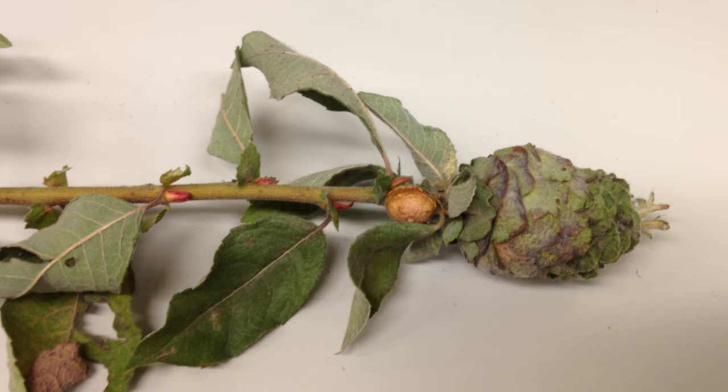But anyways, the insect itself is a small two-winged fly called a midge. And the common name for this pest is the willow pine cone gall midge, because it forms a gall that looks like a pine cone on a willow, and it's caused by a midge. So, I don't know, entomologists are pretty simple that way.